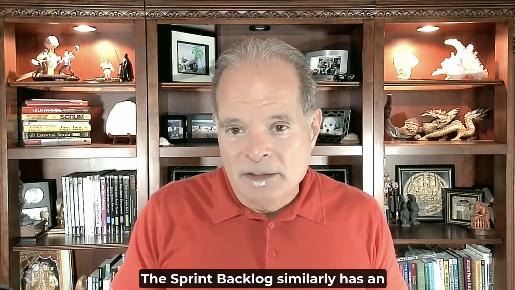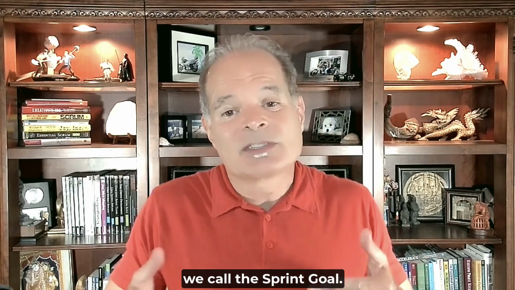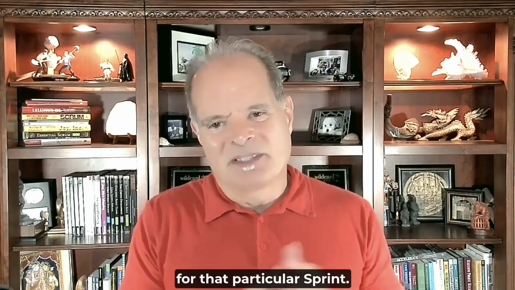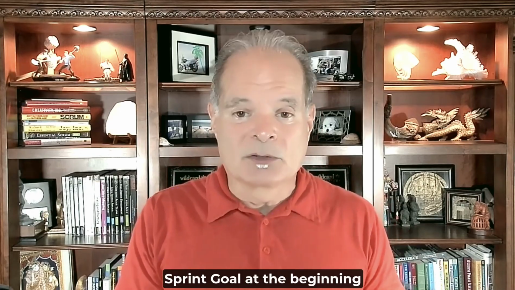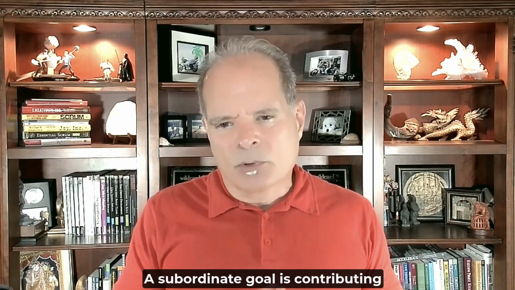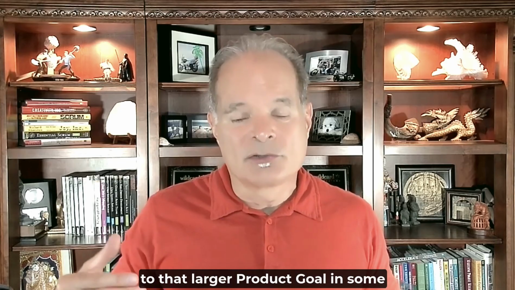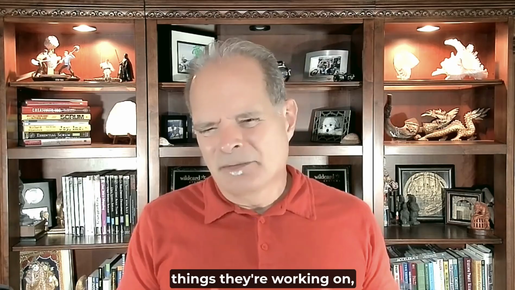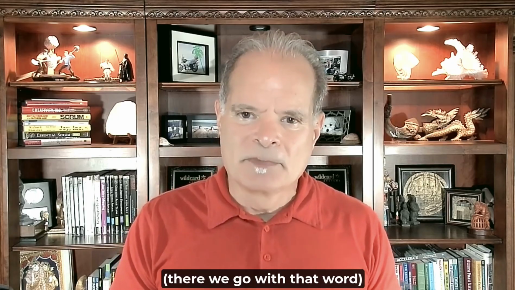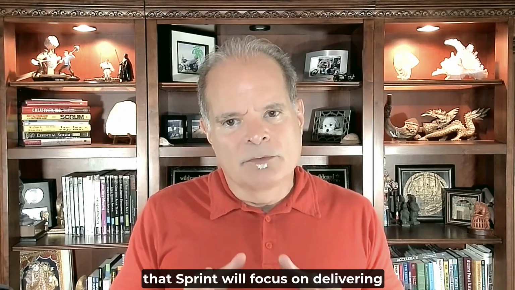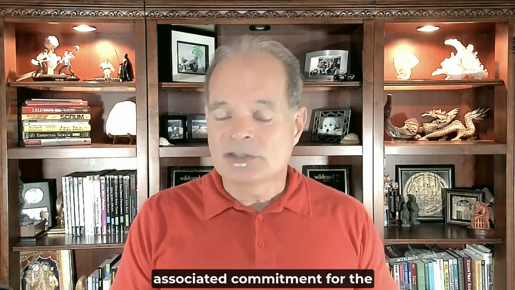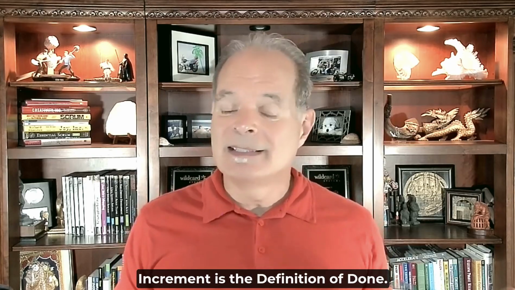The sprint backlog similarly has an associated commitment that we call the sprint goal. And the sprint goal, as you can imagine, is the subordinate delivery goal for that particular sprint. The product owner could come with a sprint goal at the beginning of the sprint, but it needs to be agreed upon by the entire Scrum team. A subordinate goal is contributing to that larger product goal in some way. Now, during the sprint, the team may have many different things they're working on, but there's a primary objective. And the team is committing, there we go with that word, they're committing that that sprint will focus on delivering the sprint goal. Now we have the increment, and the associated commitment for the increment is the definition of done.